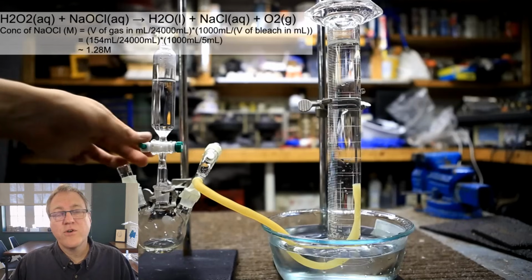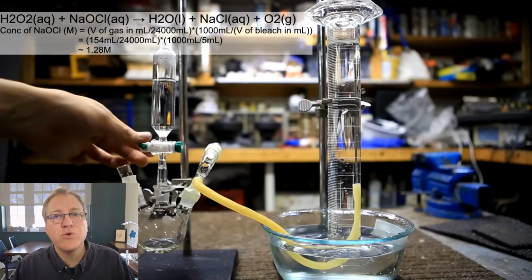Okay, before he starts, you can see the equation across the top. He's reacting hydrogen peroxide, H2O2, with sodium hypochlorite that's in his bleach solution, and that's what's in the bottom of that flask that he's getting ready to open the stopcock on. It's over on the left. And that's going to form water, sodium chloride, as well as a gas, O2 gas.